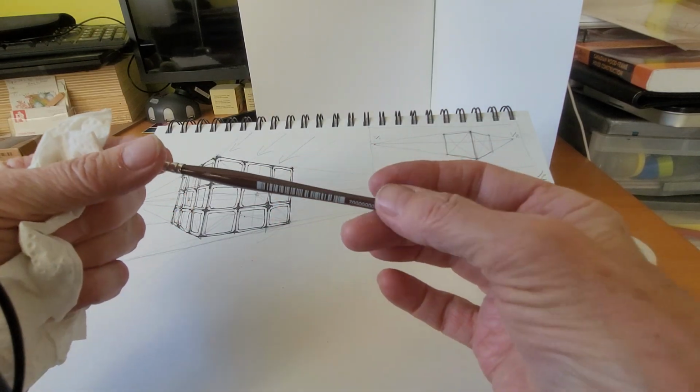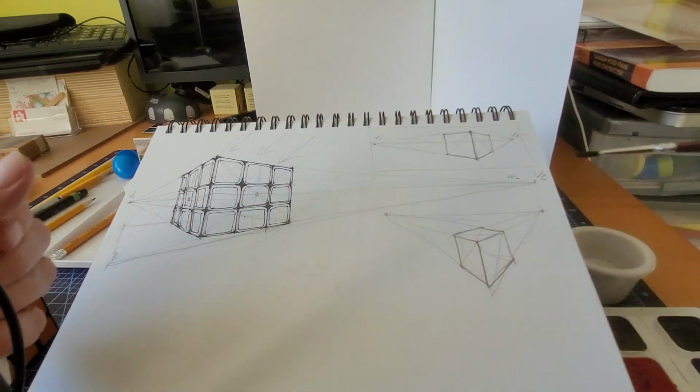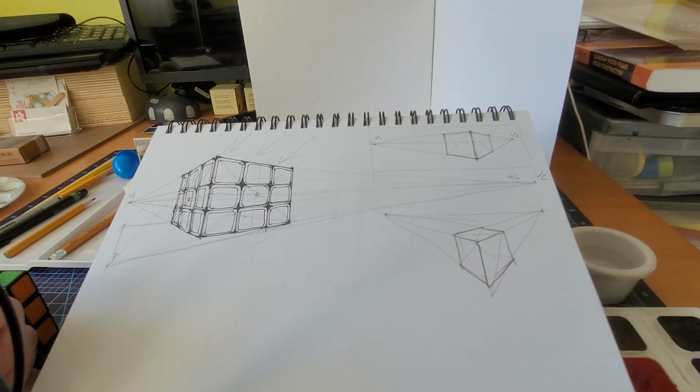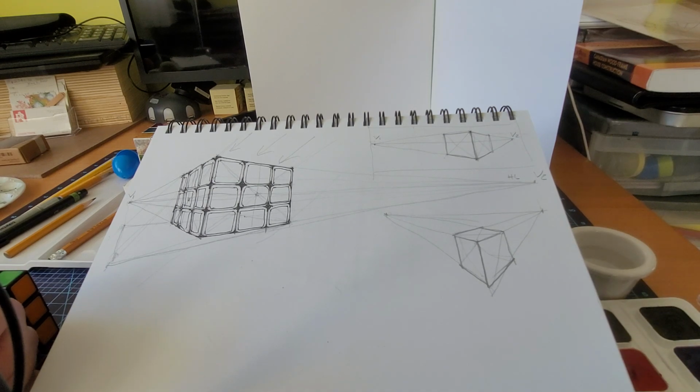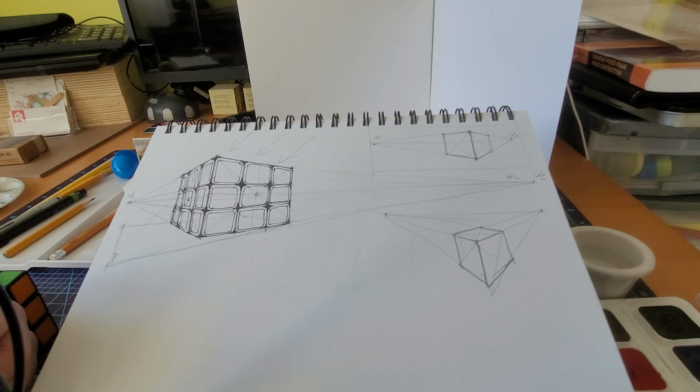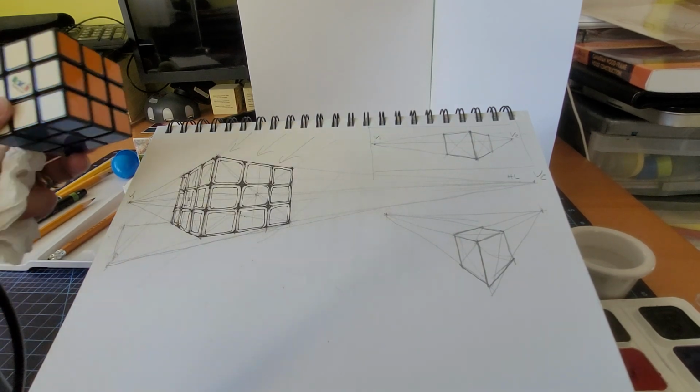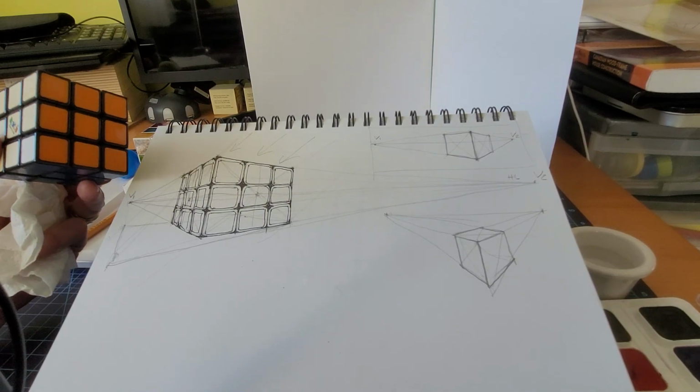squirrel brush. This is brush number 2 by Curis, and I have a paint set, a very easy and simple paint set with most of the colors. So I will try to make it only monochrome, to show and introduce how it could be. So this is my object that I made.